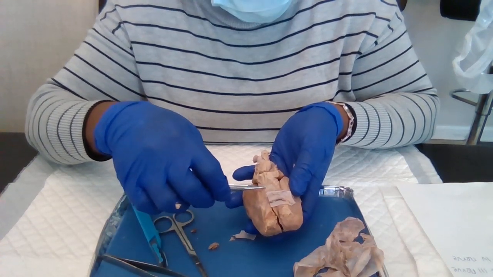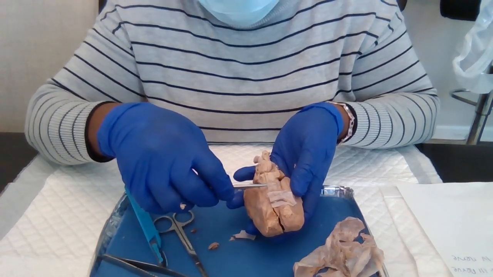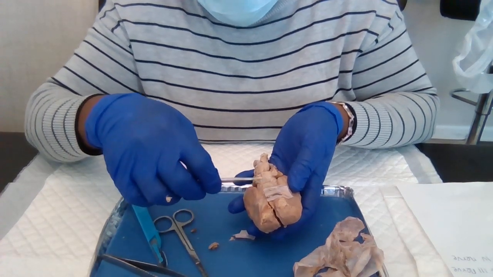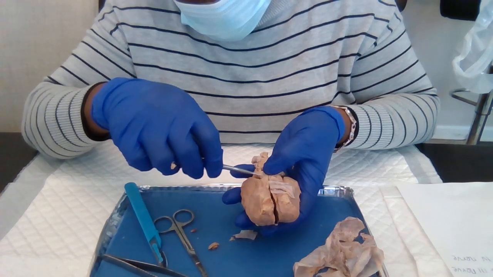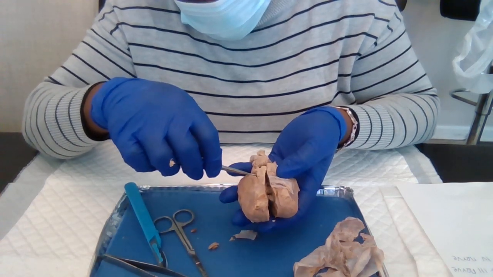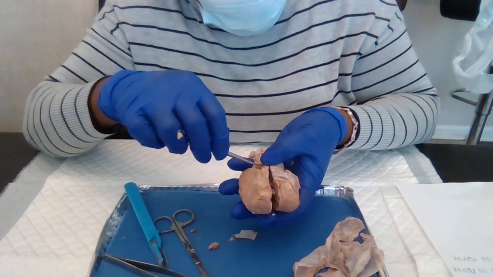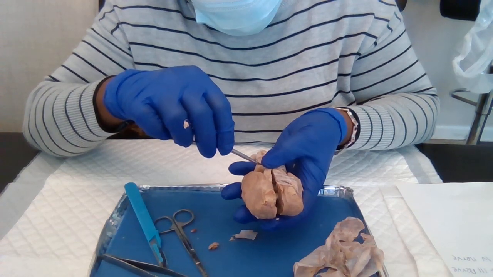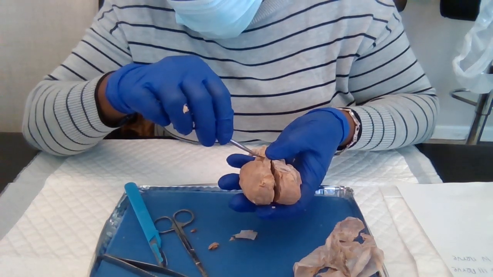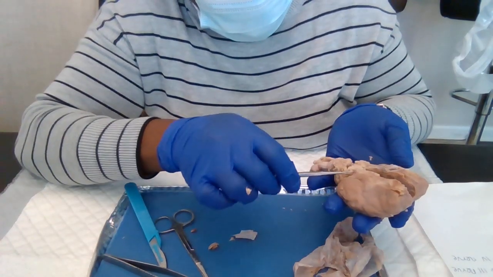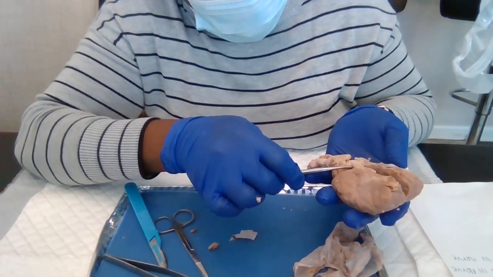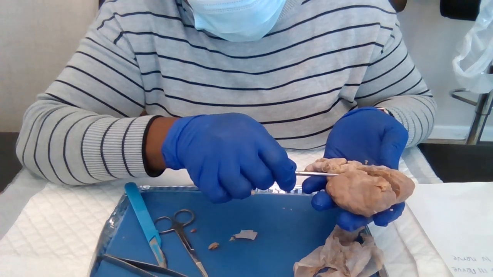Here we have the oculomotor nerve, and then right here you're gonna see the trochlear nerve somewhere here, hidden. Trochlear nerve, tiny little bit here. That's where we have the trochlear nerve.